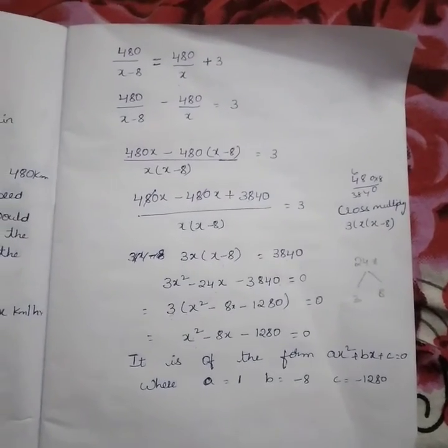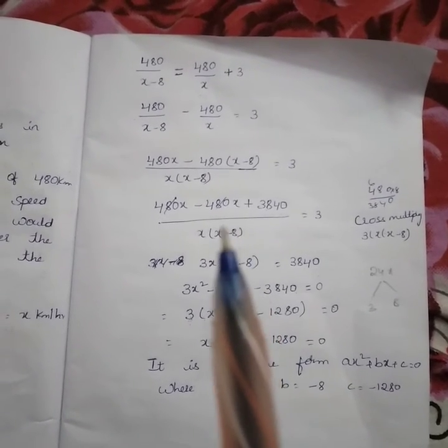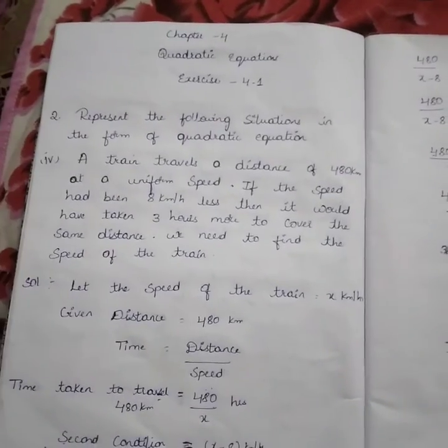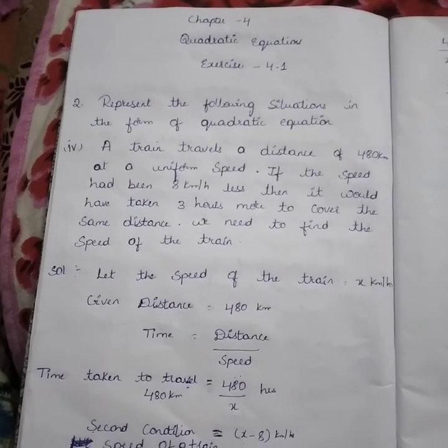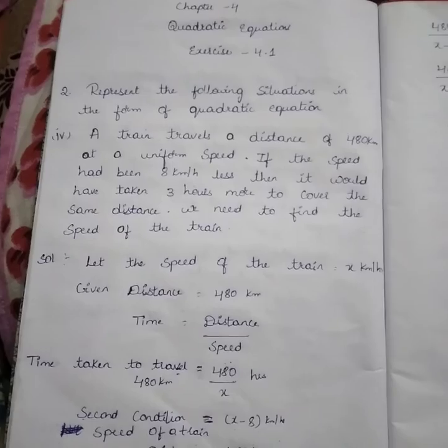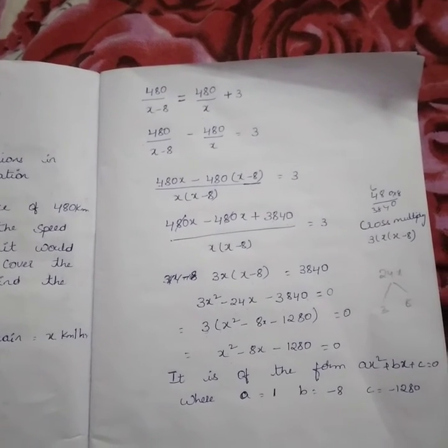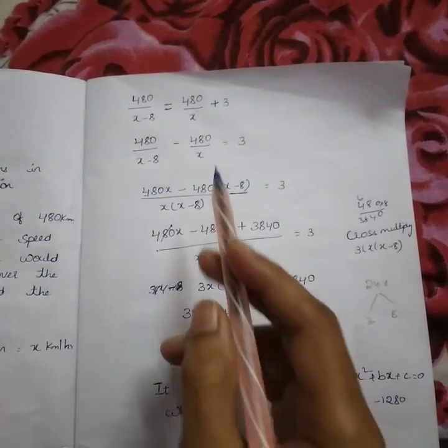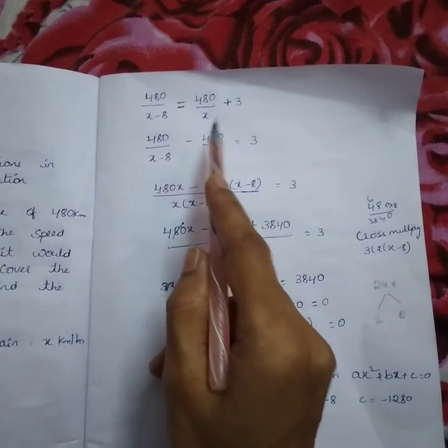480 upon x minus 8 is equal to 480 upon x plus 3. I am adding 3 to 480 upon x because the question is saying that if the speed had been 8 km per hour less, then it would have taken 3 hours more to cover the same distance. अगर ट्रेन की स्पीड को 8 किलोमीटर आवर कम कर देंगे तो 3 घंटे एक्स्ट्रा टाइम लेगी, पहले वाले टाइम से ज़्यादा टाइम लेगी. तो पहले वाले टाइम में हम 3 ऐड कर देंगे. ये बाद वाला टाइम है, ये पहले वाला टाइम है.